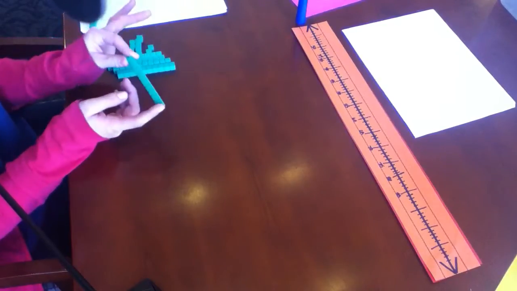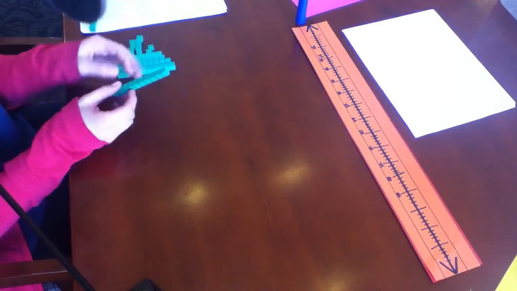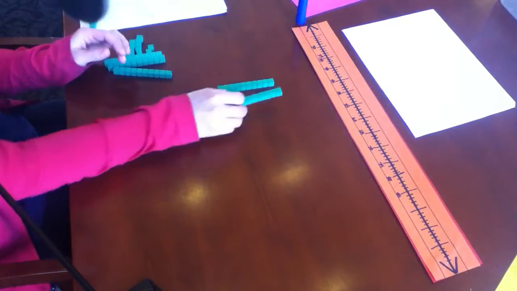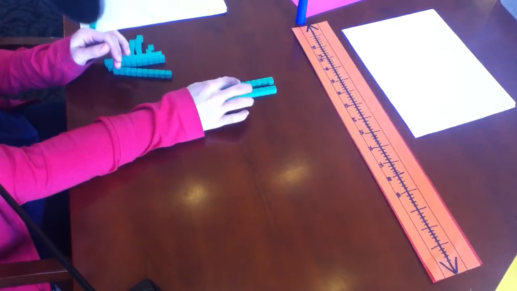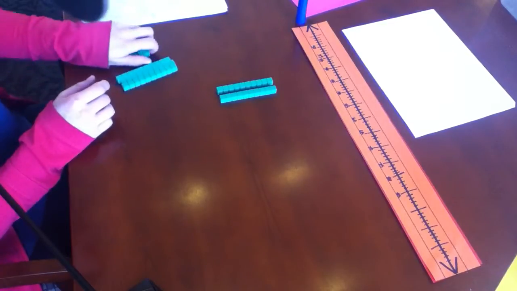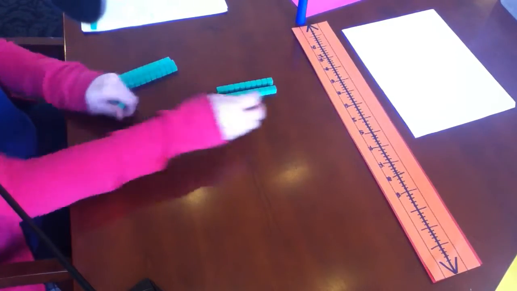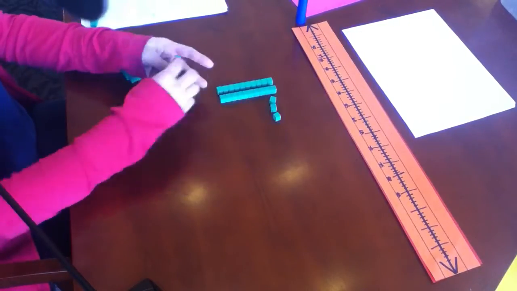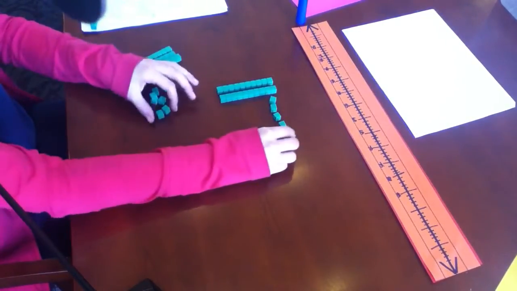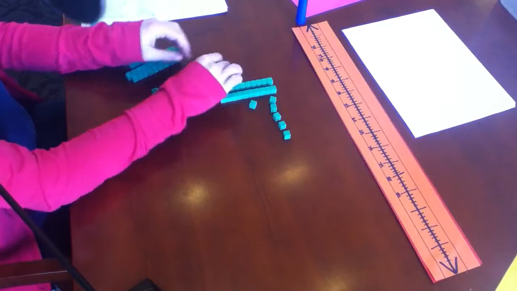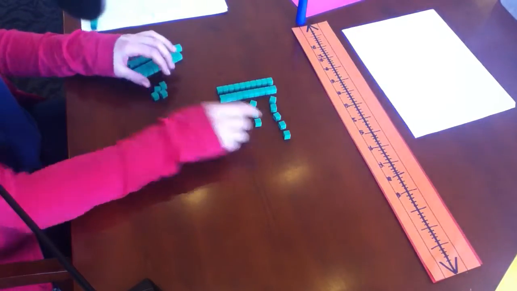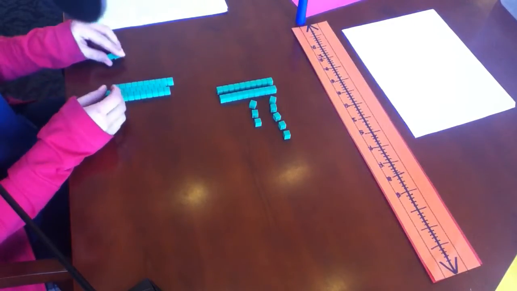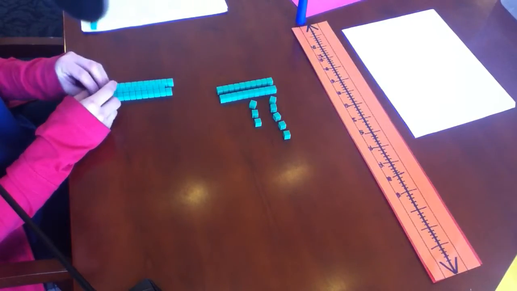Now we know that our longs represent 10. So one long is 10, and we need one more to represent 20. And now we need 8. So we need to have 8 units. So here's 1, 2, 3, 4, 5, 6, 7, and 8. So we have 28 for Mrs. John's class. And now Mrs. Smith's class has 34.